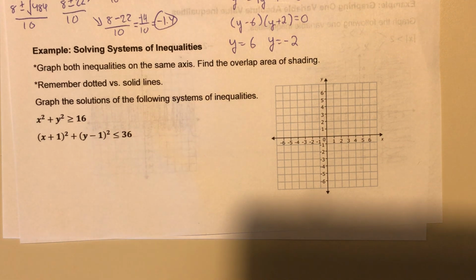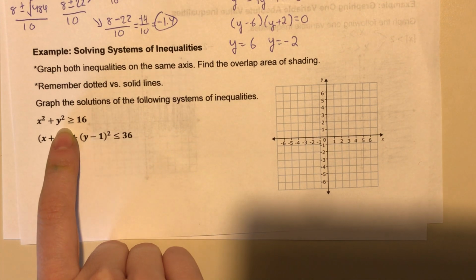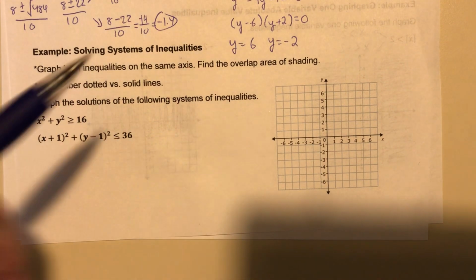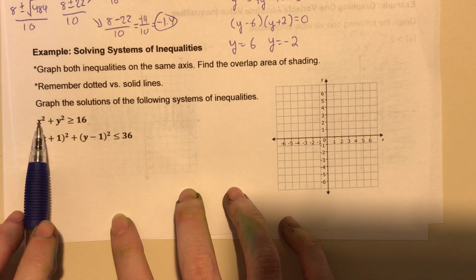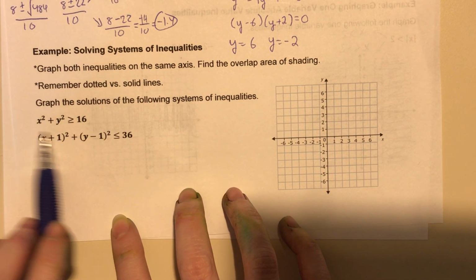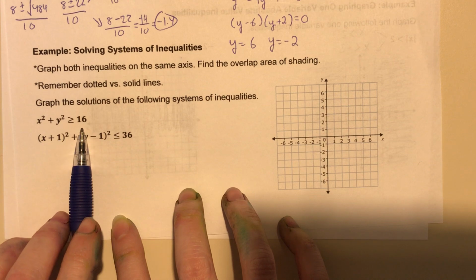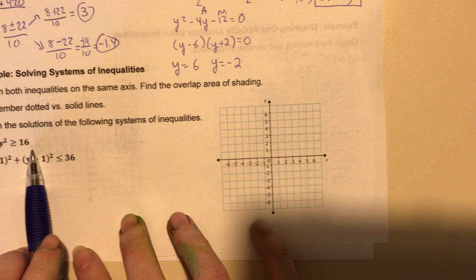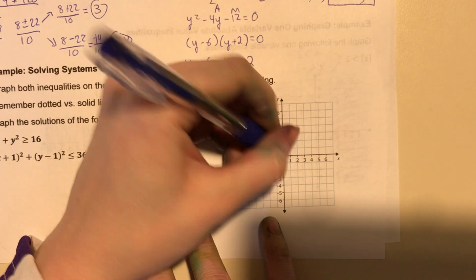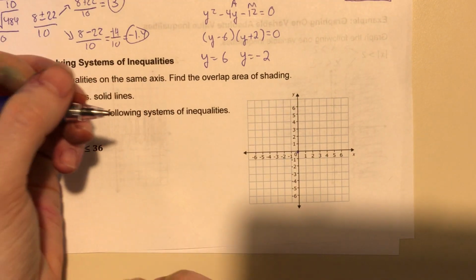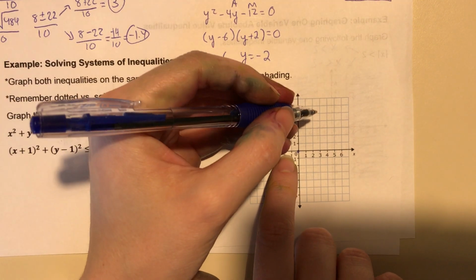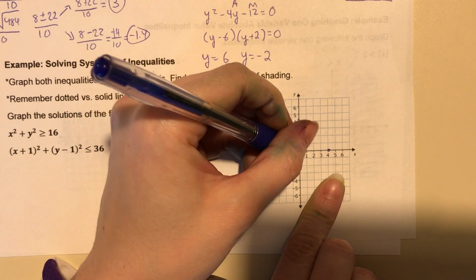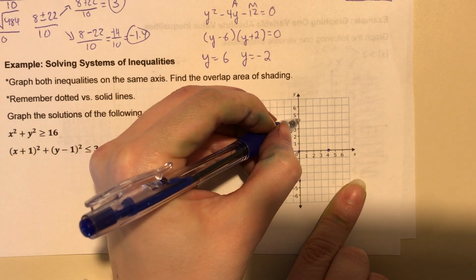So what we're going to do is we're just going to get right into this. We've got x squared plus y squared is greater than or equal to 16. That's the equation of a circle, with a center at (0, 0), because we're not adding or subtracting anything, and a radius of the square root of 16, or 4. So I'm going to come over here and say, all right, my center is at (0, 0). My radius is 4. So an easy way to do that is to count 4 in every direction from the 0 point, and then connect these with a circle.